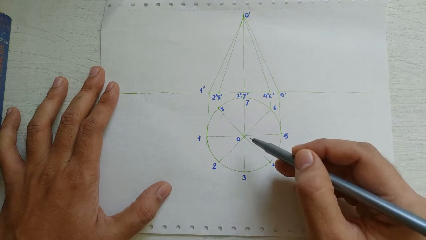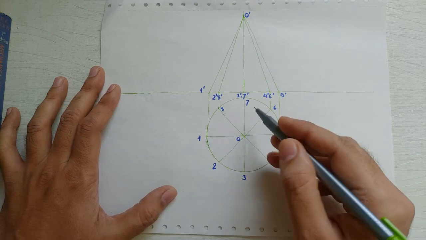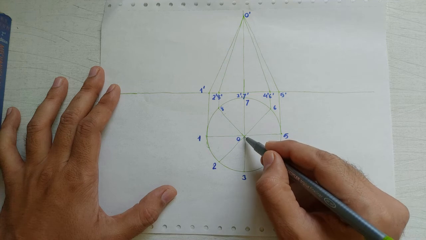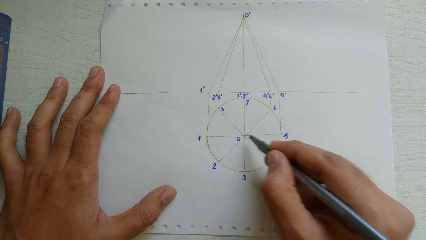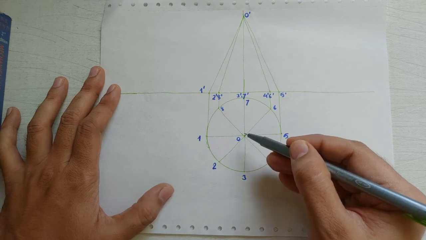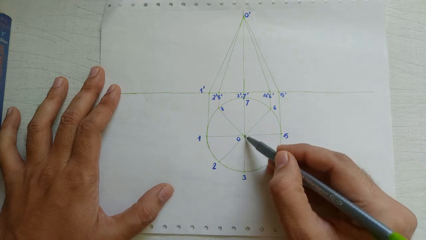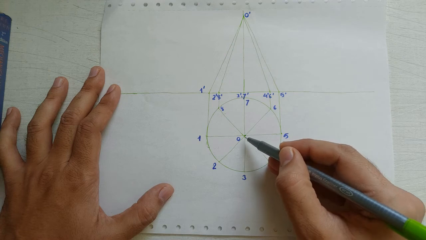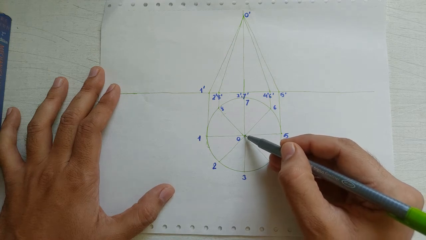And where should be the location of it? Here the axis is represented by this point, because the axis is perpendicular to HP, so it is visible as a single point in top view, and the plane is 10 mm in front of the axis.